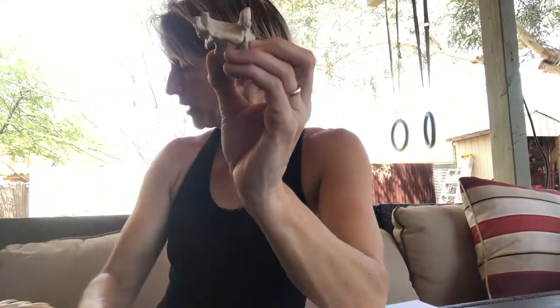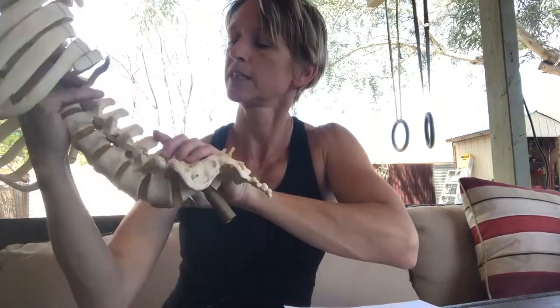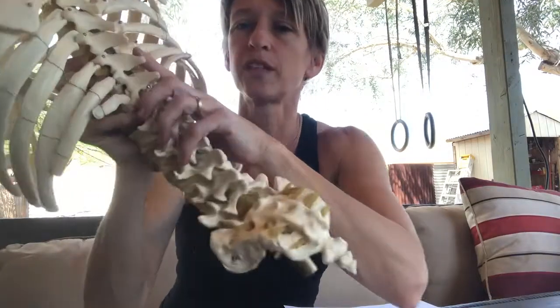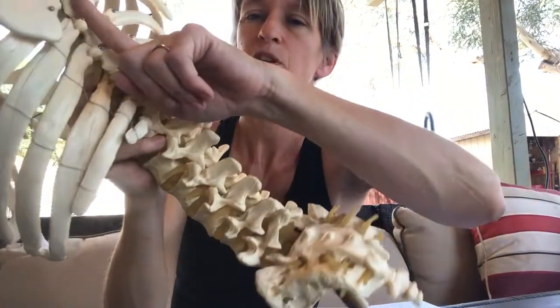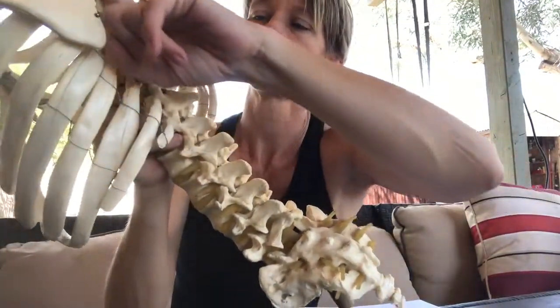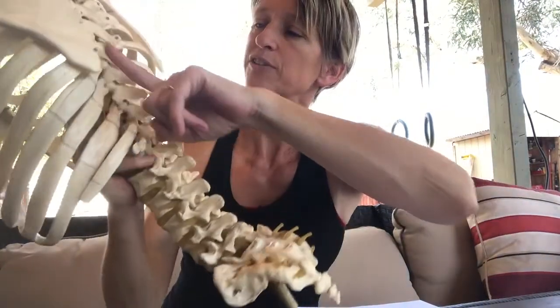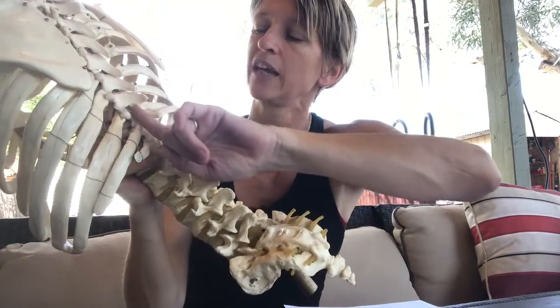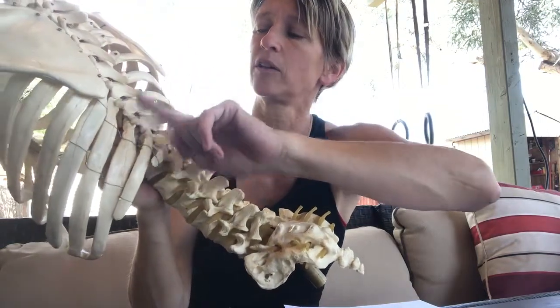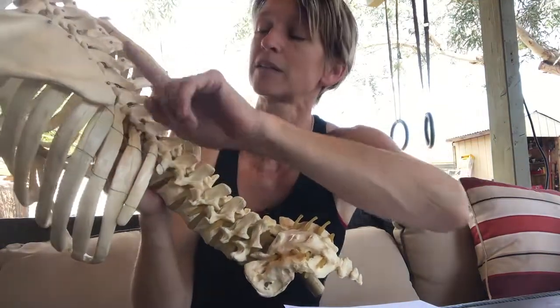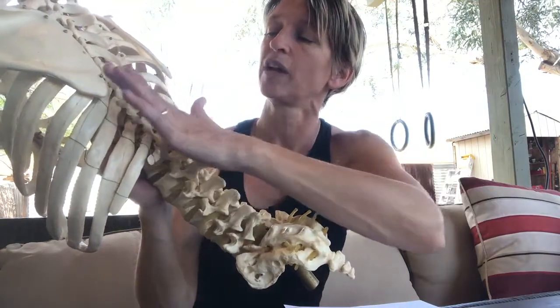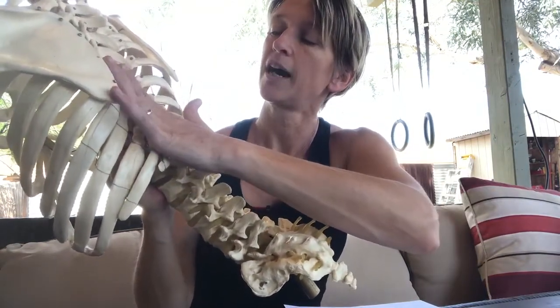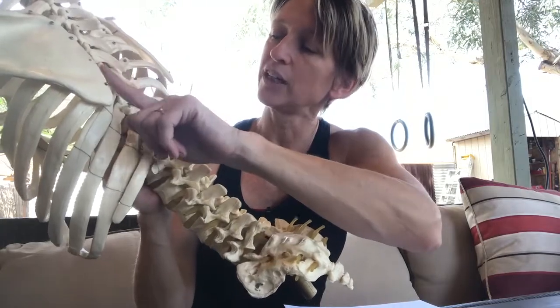The lamina, when we line them all up, we get this nice kind of groove that's created here. So right in through here is called the lamina groove. And so that's this groove between the spinous processes and the transverse processes. The deep paraspinal muscles fill up that groove. And near here too, this is where the erector muscles are.